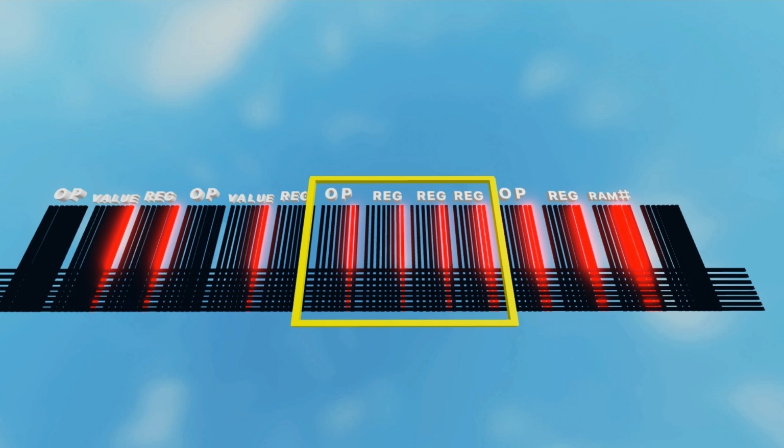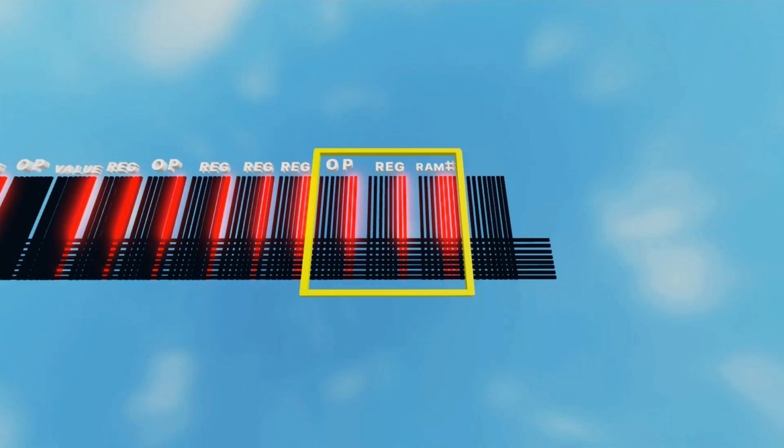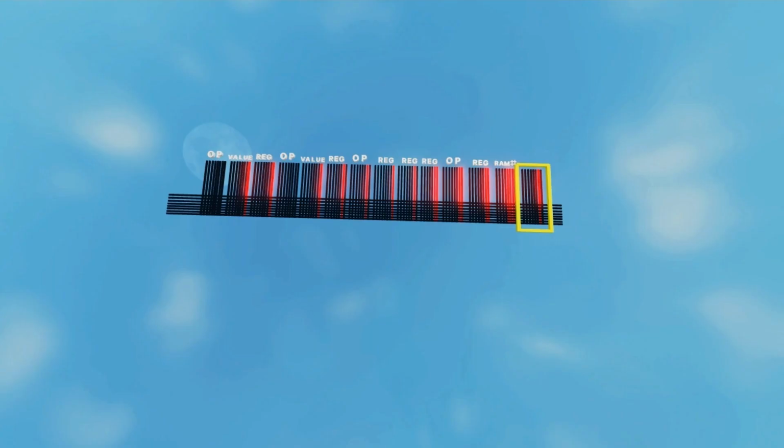And naturally, there is also an operation for moving values in the registers back into the RAM. This is, in essence, what programming is. You write this series of operations that are loaded into the RAM. The CPU then reads those operations sequentially, and depending on what operation it reads, it will do something with a number somewhere.